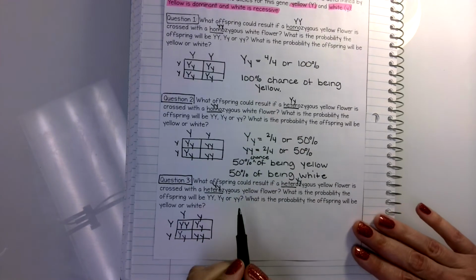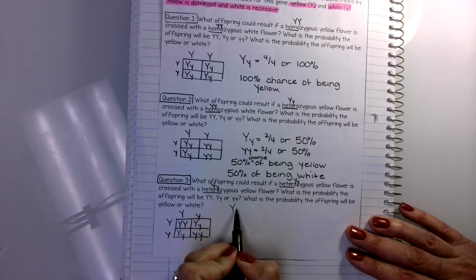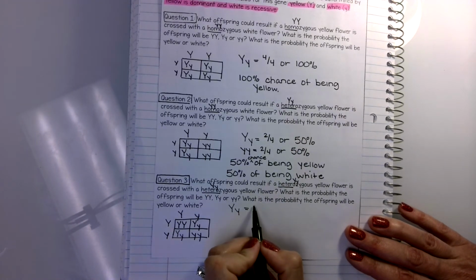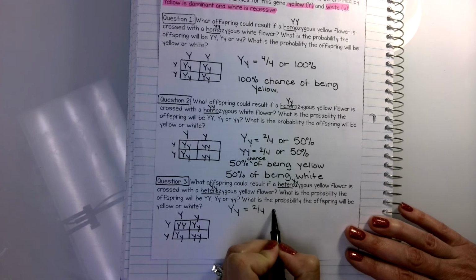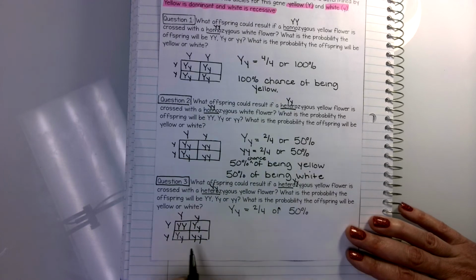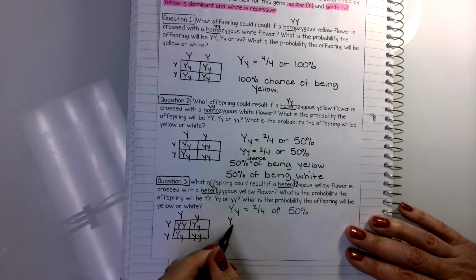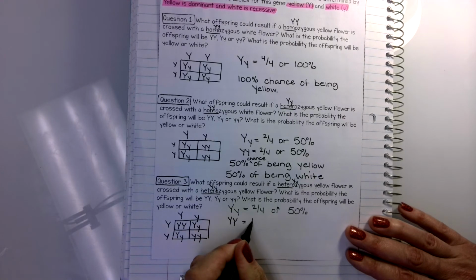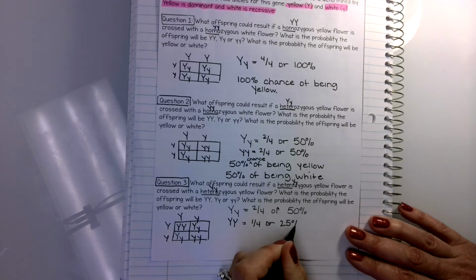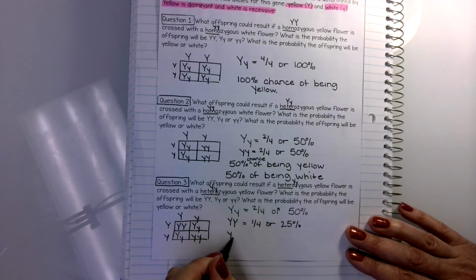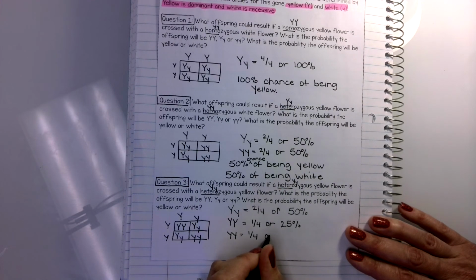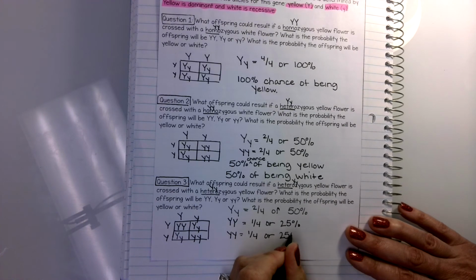Okay, so for them to be uppercase and lowercase, there's 1, 2. So there's 2 out of 4, or 50%. For being both capital, that's a 1 out of 4, or 25%. And for them to be both lowercase, 1 out of 4, or 25%.